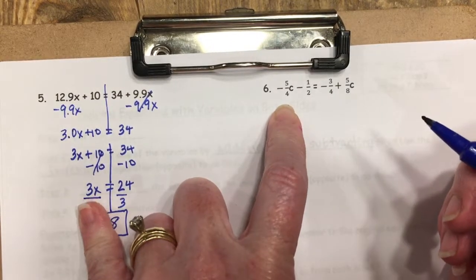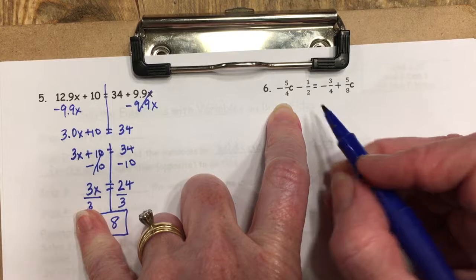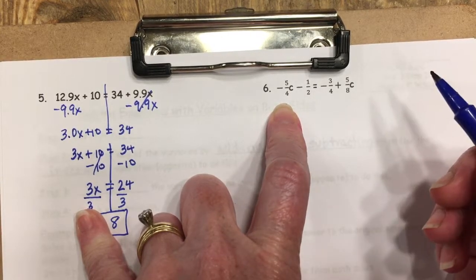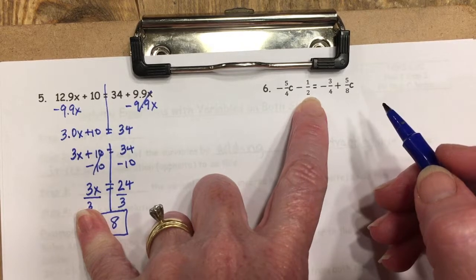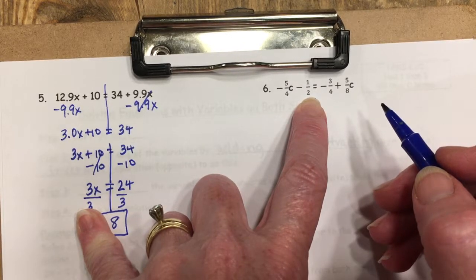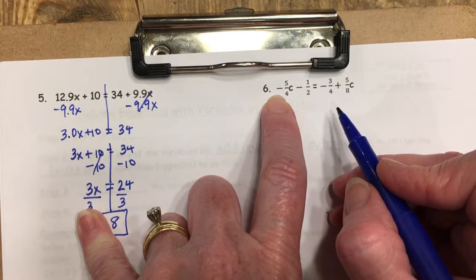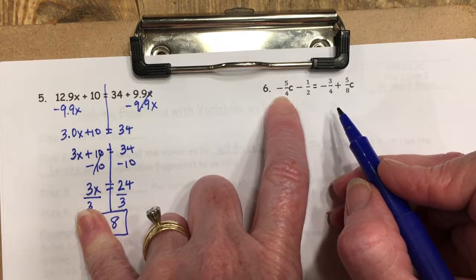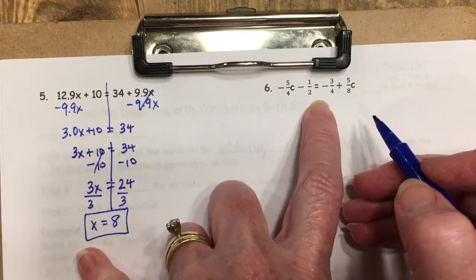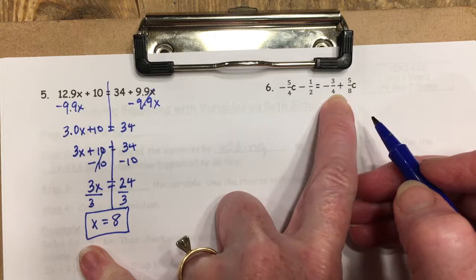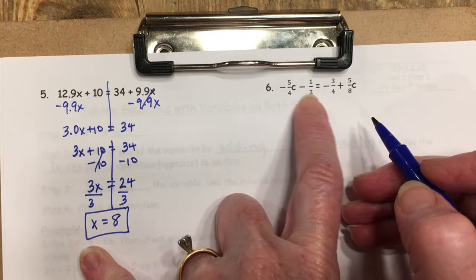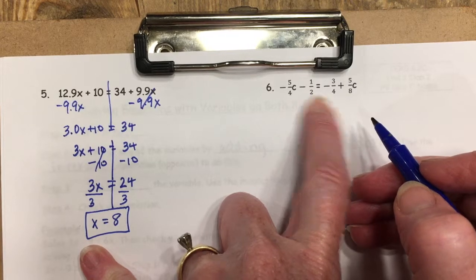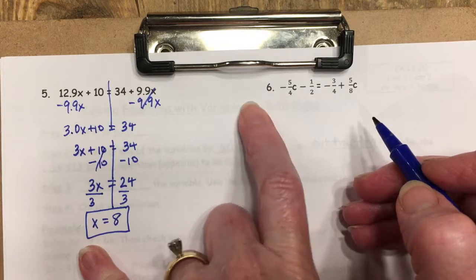All right, and then the last one, I'm working with fractions over here. There are a couple ways to do this one. Since these all have fractions, I'm going to change my denominators so that they're all the same at the beginning. That way I'm not having to worry about it later. So I'm going to find the common denominator of all of these, 4, 2, 4, and 8. The multiples of 8 are 8 and 16. The multiples of 4 are 4 and then 8. Multiples of 2 are 2, 4, 6, 8. So since I can change all of these to 8, I'm going to do that.